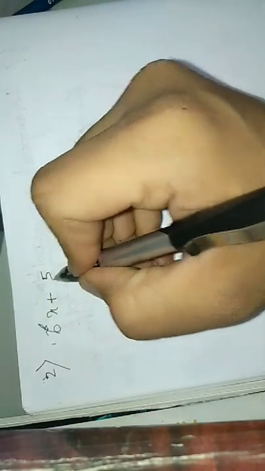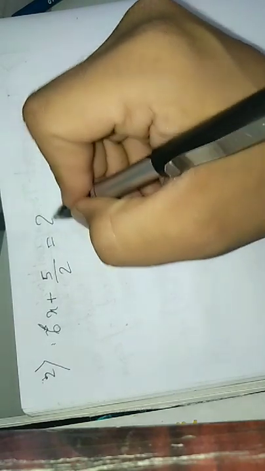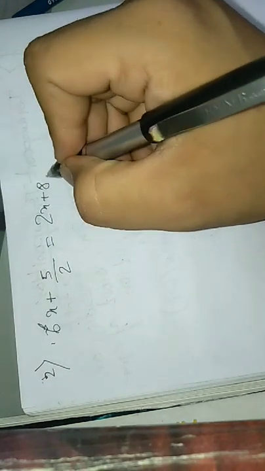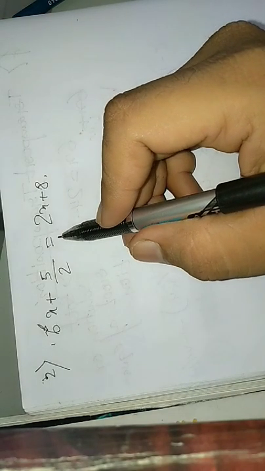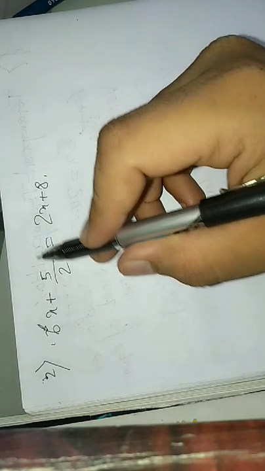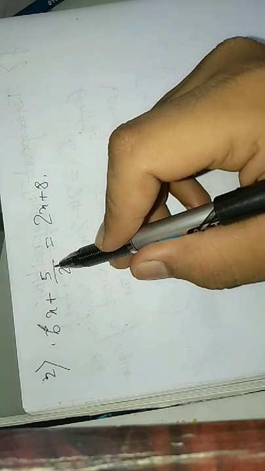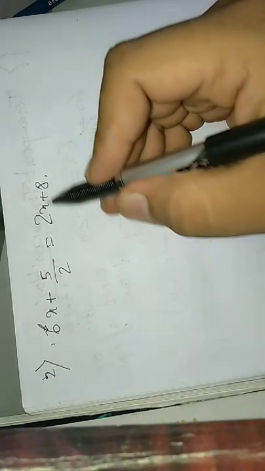We will come on to our next question, which is number 2, and that question is 6x plus 5 by 2 is equal to 2x plus 8. So what we will do here, you can see over here that again the same thing is happening. Constants and variables are on both the sides.